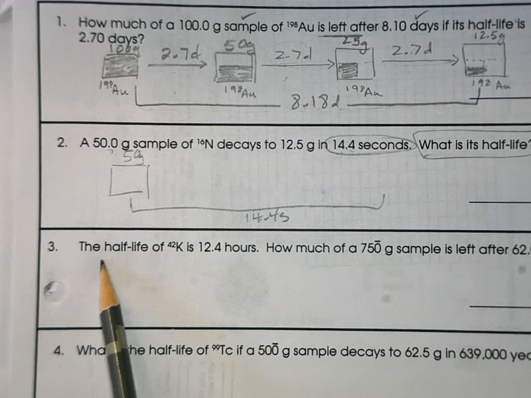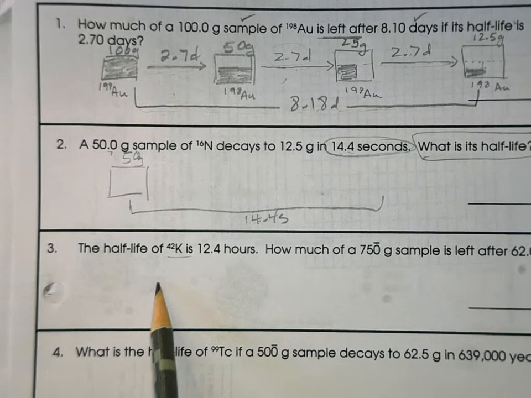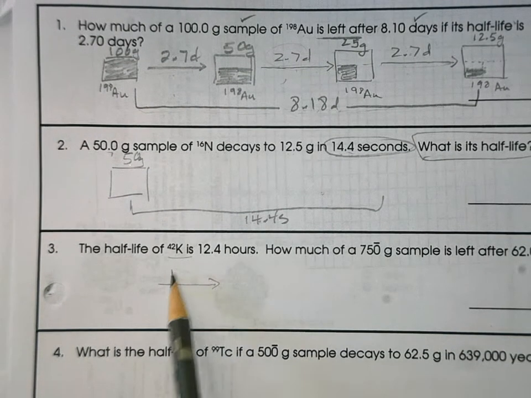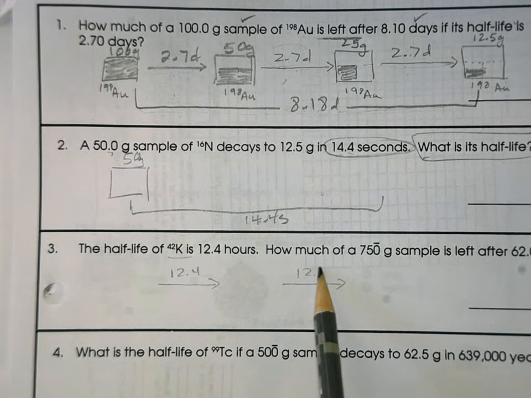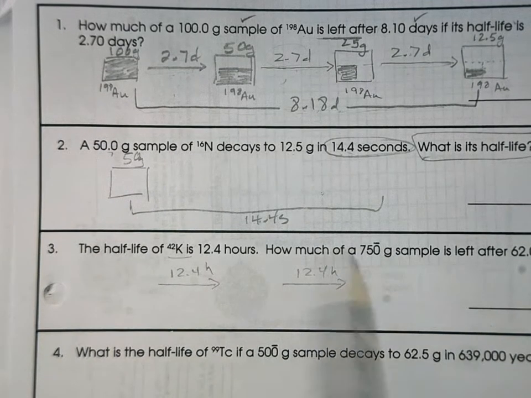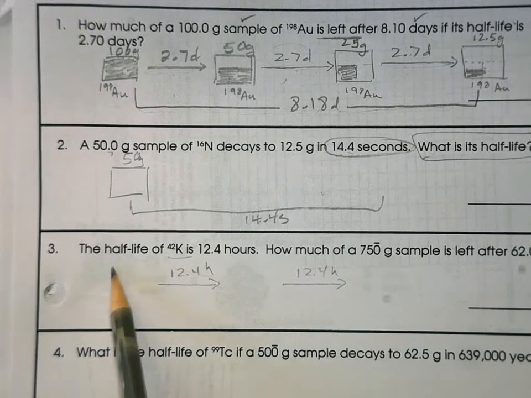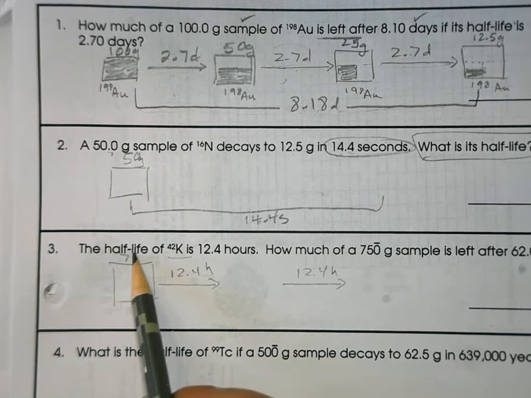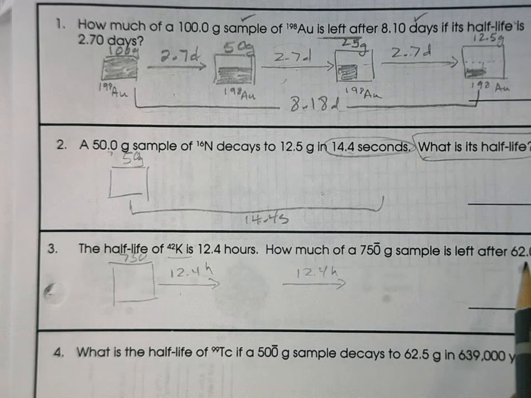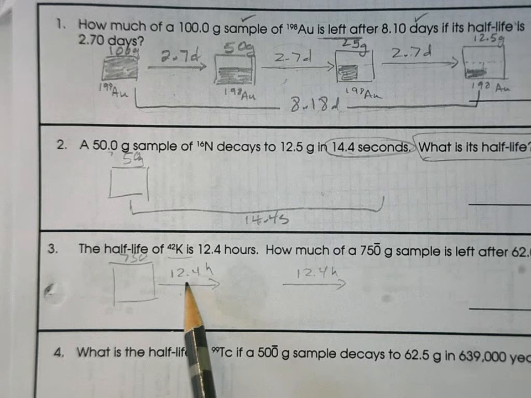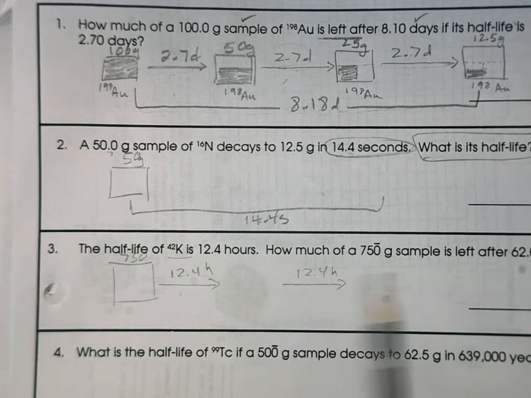In this problem here, we're given the half-life. So we know for our arrows that the half-life is 12.4 hours. I'm sure we're going to have at least 2 of them, 12.4, oh, better put hours. How much of a 750 gram sample? Well, that's going to be 750 over here, then you'll work over there. And now you're going to have to keep doing this until you get to 62 hours. So you need to keep doing these arrows until all of these arrows add up to 62 hours. So you can figure that out.